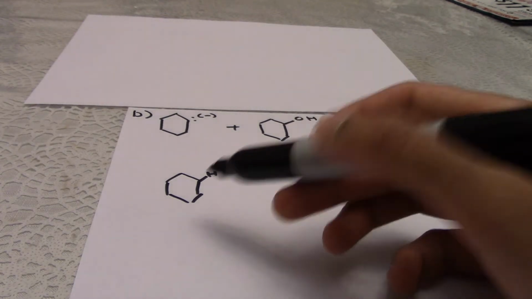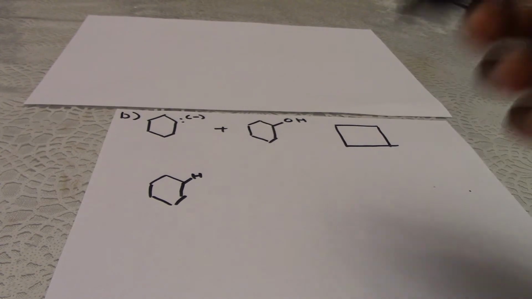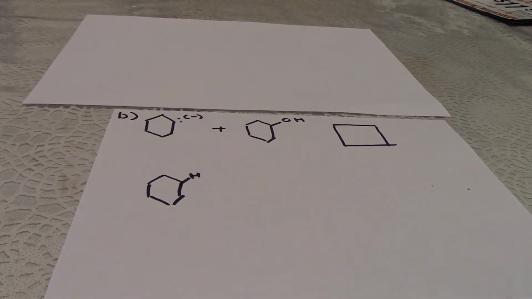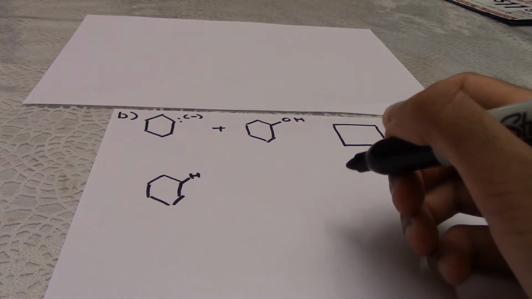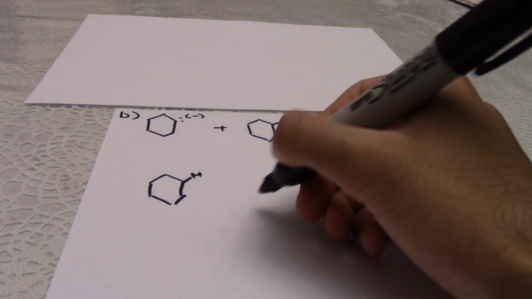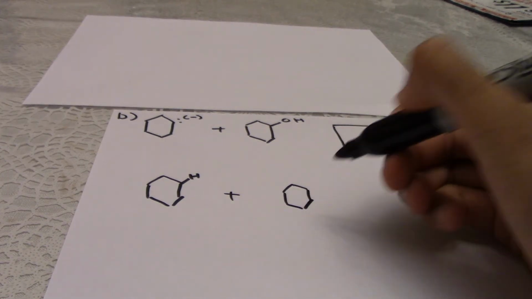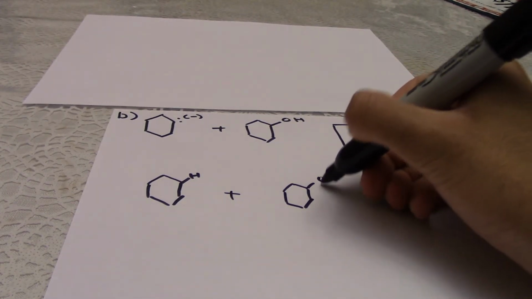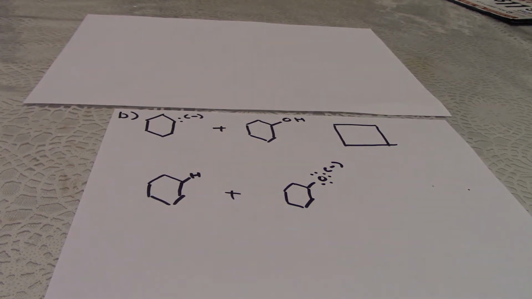So hexane, cyclohexane, sorry, my bad. So that's a cyclohexane. Anyways, in this compound, we know we're going to lose that hydrogen. There you go.